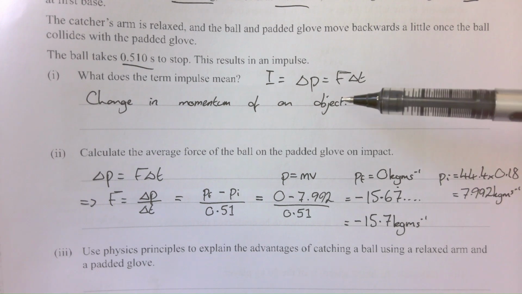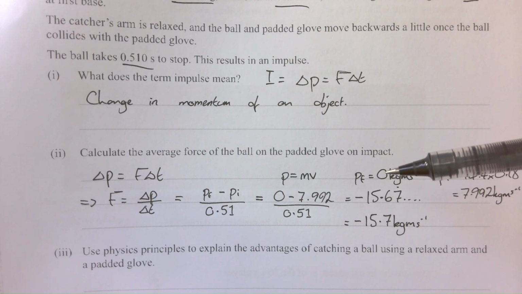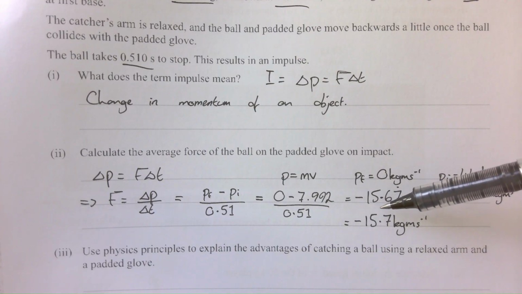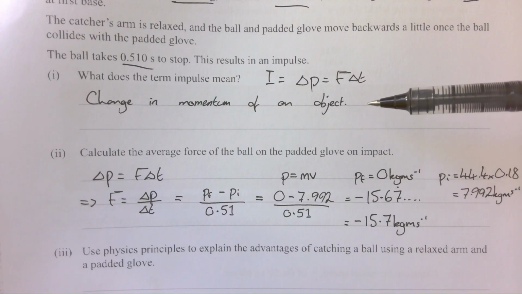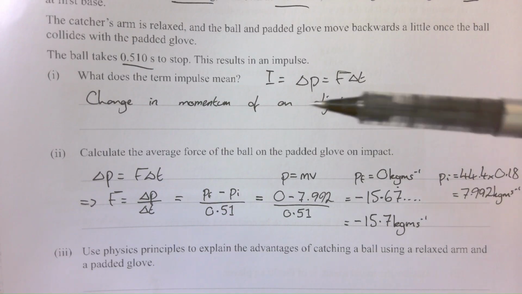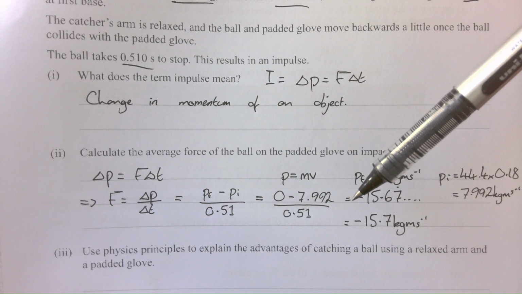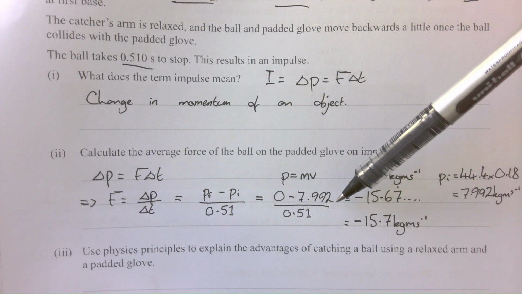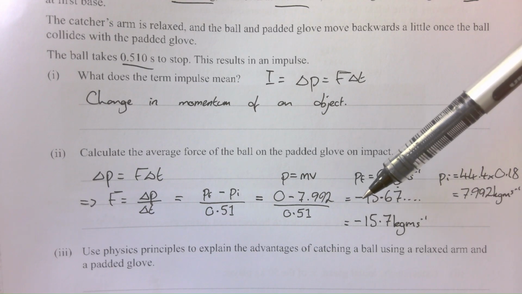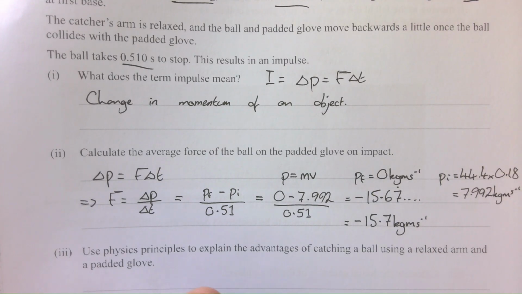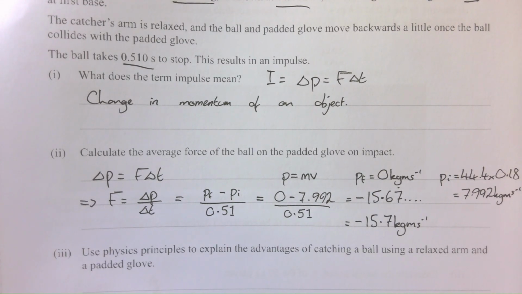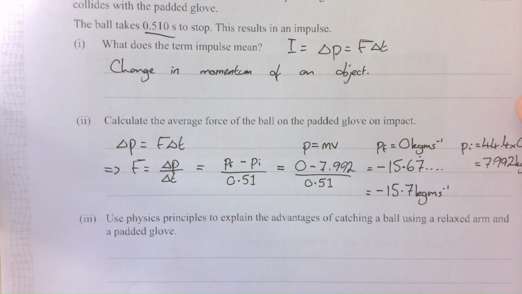Now, if you did part 1 and part 2, that's enough for merit. You didn't even need part 1 for merit. If you just did the delta P, the change in momentum, so minus 7.992 somewhere in your answer, that's enough for achieve on its own. Otherwise, we'll get on to part 3, which is the last place you can earn some marks for this bit.